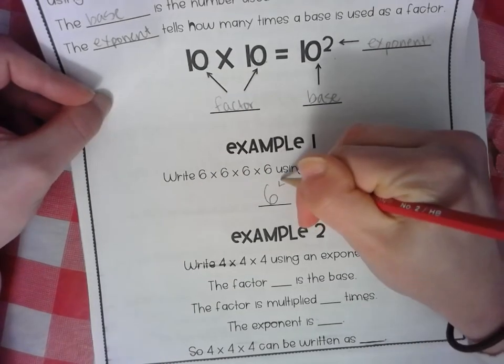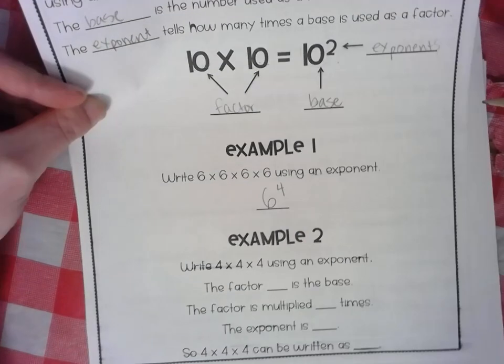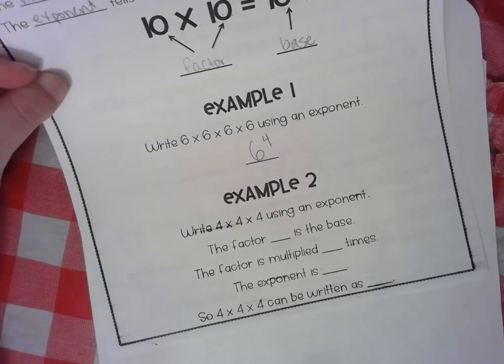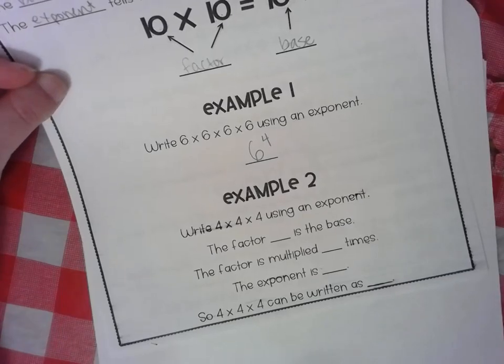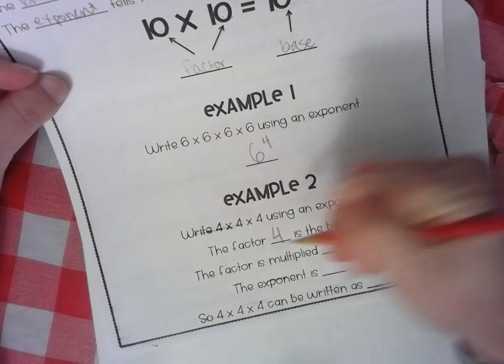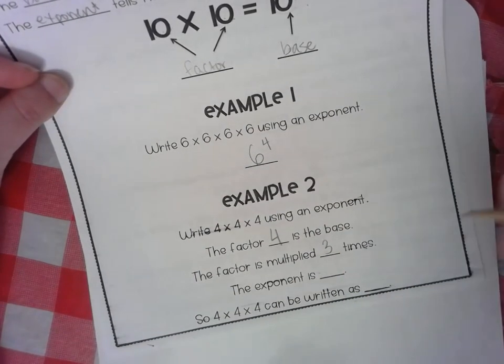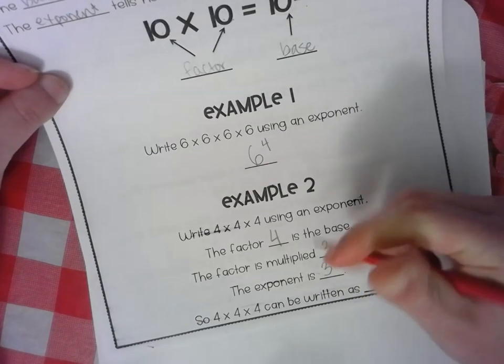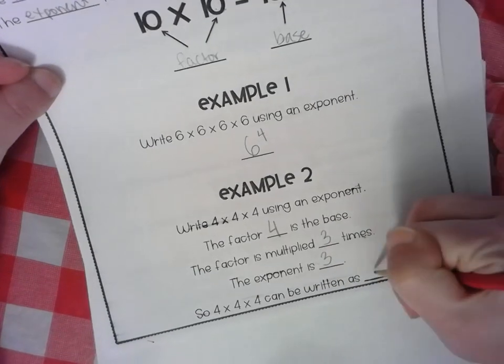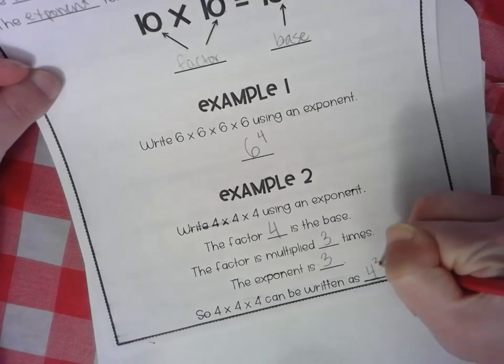So this one is 6 to the 4th. Example 2, write 4 times 4 times 4 using an exponent. The factor 4 is the base. The factor is multiplied 3 times. The exponent is 3. So 4 times 4 times 4 can be written as 4 to the 3rd.